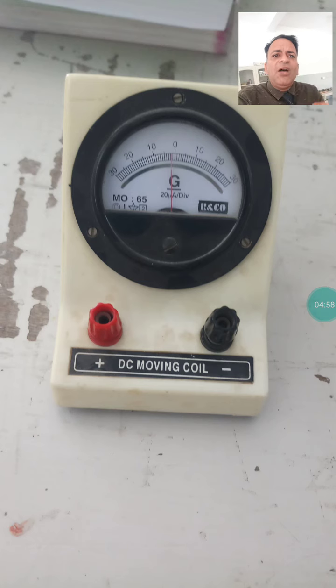But the arrangement of this moving coil galvanometer is such that it is placed inside a metallic box, so that the external magnetic field and the external electric field do not cause any change in the value of the reading which it is taking.